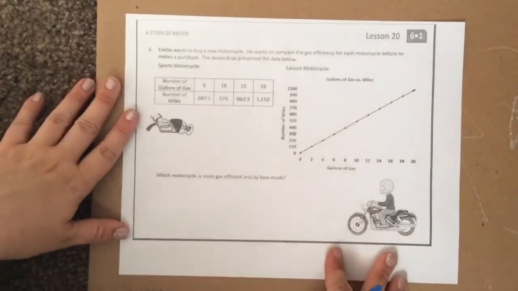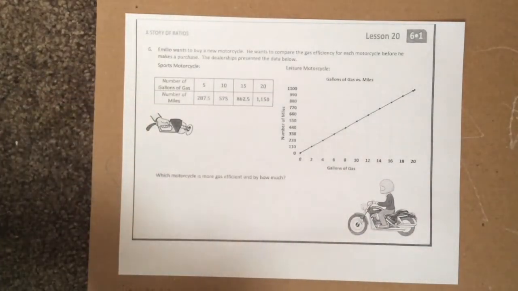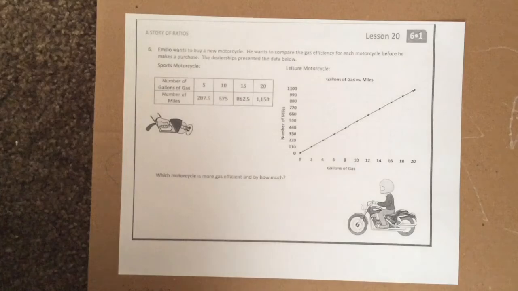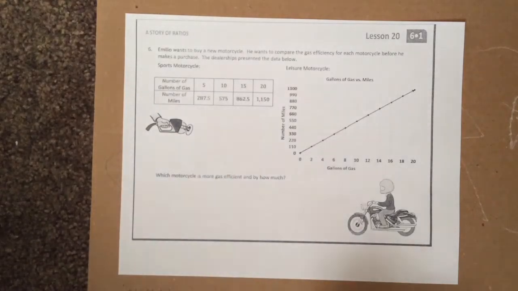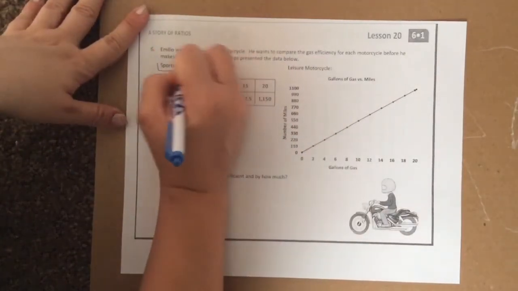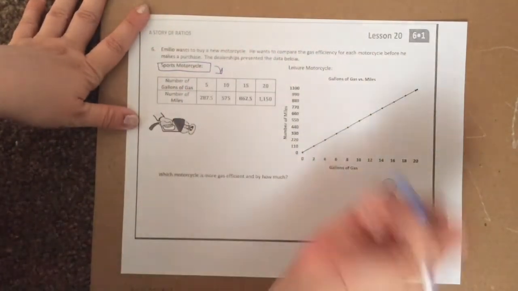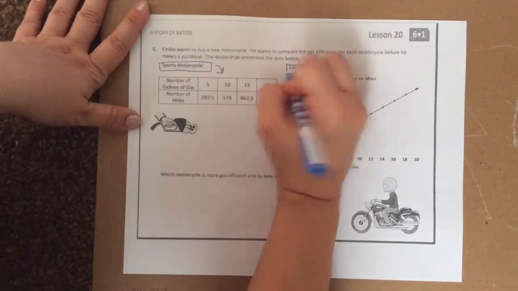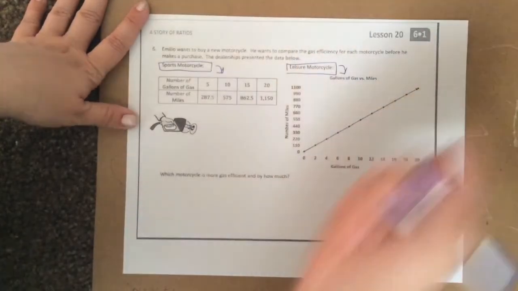Okay, number 6, this is really connecting to that content goal, using a ratio table, using a graph to compare 2 unit rates. So Emilio wants to buy a new motorcycle. He wants to compare the gas efficiency for each motorcycle before he makes a purchase. The dealerships presented the data below. So for the sports motorcycle, we're looking at this ratio table. And for the leisure motorcycle, we're looking at this graph.